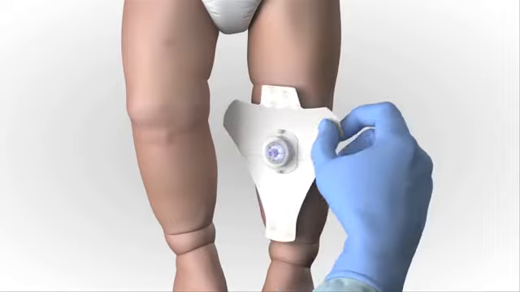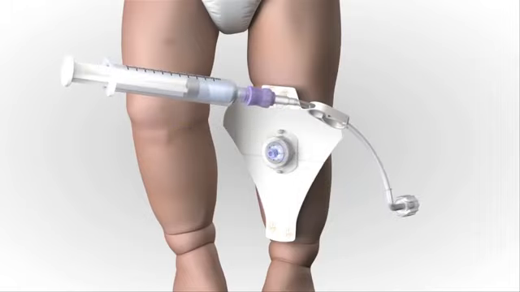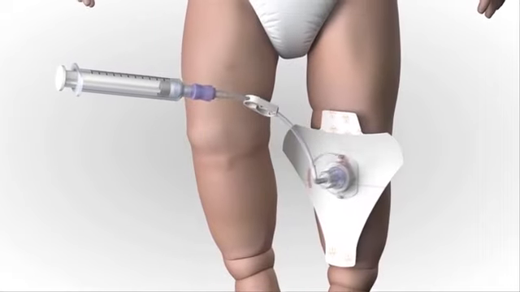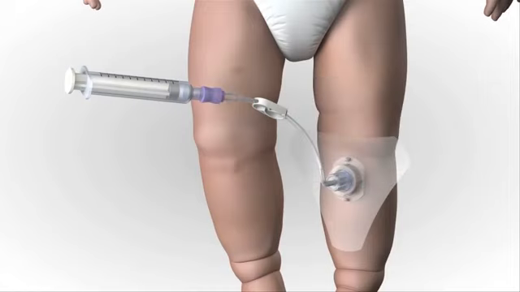Place the Easy Stabilizer dressing over the hub. Attach a primed Easy Connect extension set to the hub. Firmly secure by twisting clockwise. Pull the tabs off the dressing to expose the adhesive, then apply to the skin.